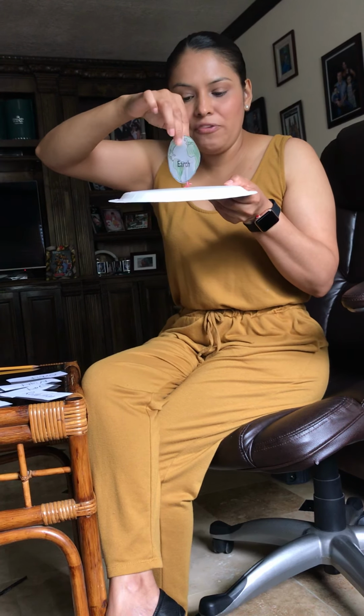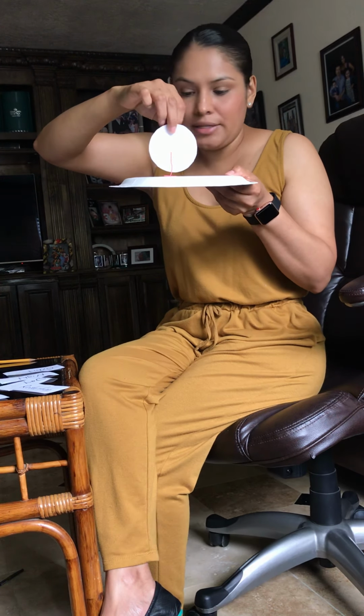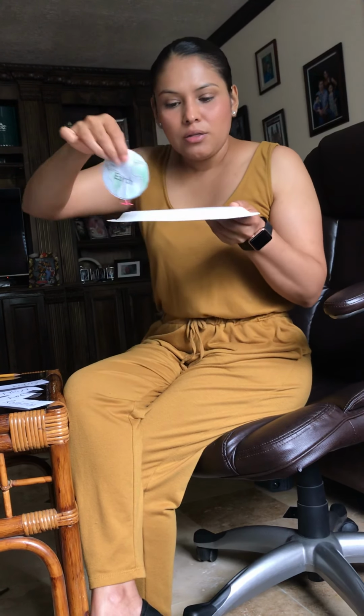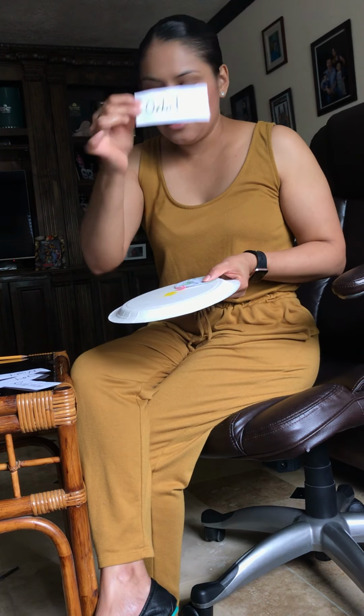So this is called rotation. It only takes 24 hours to give one complete day and night. It's 24 hours. But to give an orbit, or to go the whole way around the sun, it takes 1 year. That is 365 days. So that's called orbit.